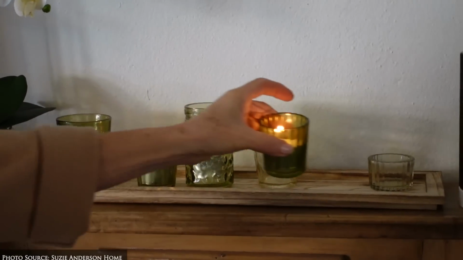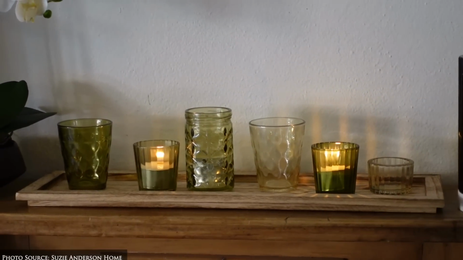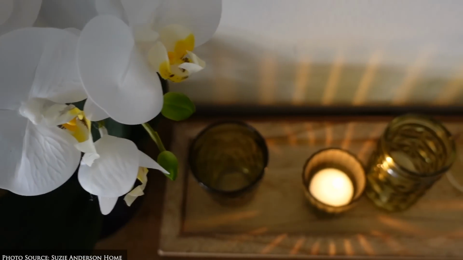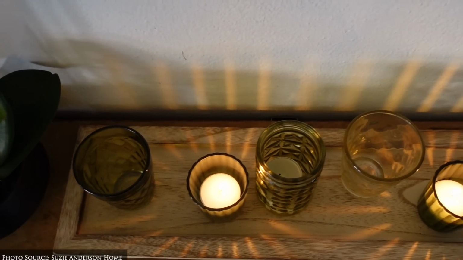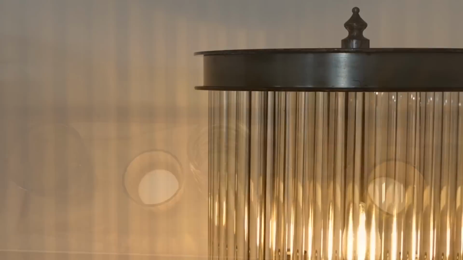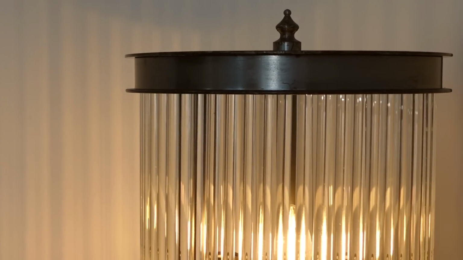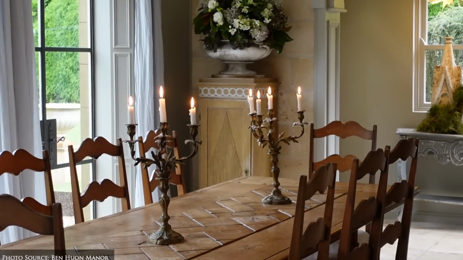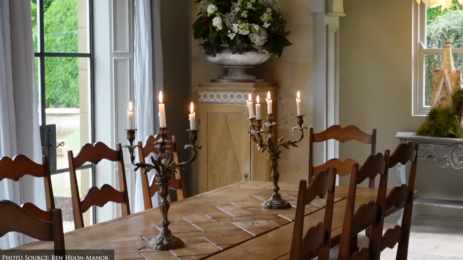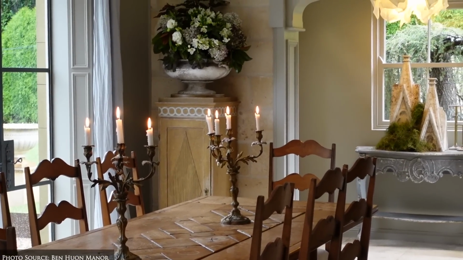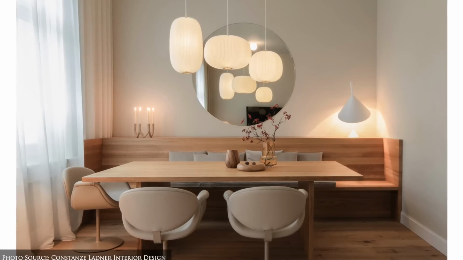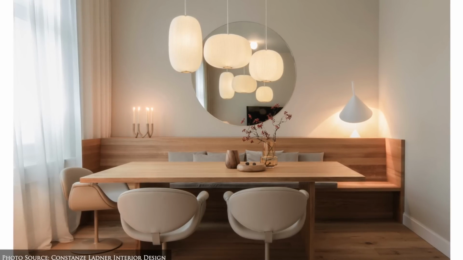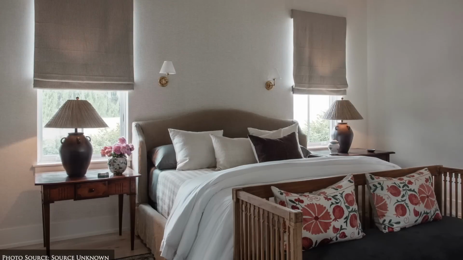Lastly, complement these sources with atmospheric lighting, which adds a soft decorative glow in the form of candlelight, fairy lights, a Himalayan salt lamp, and more. Introducing these layered light sources, along with textured shades or light diffusers, can help emulate the varied, dappled, and soft nature of natural light.